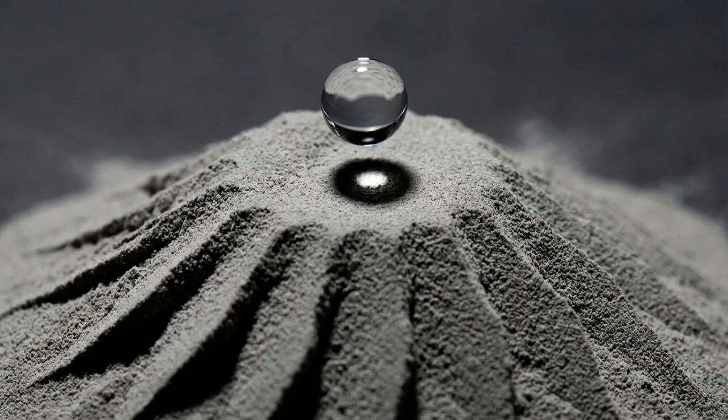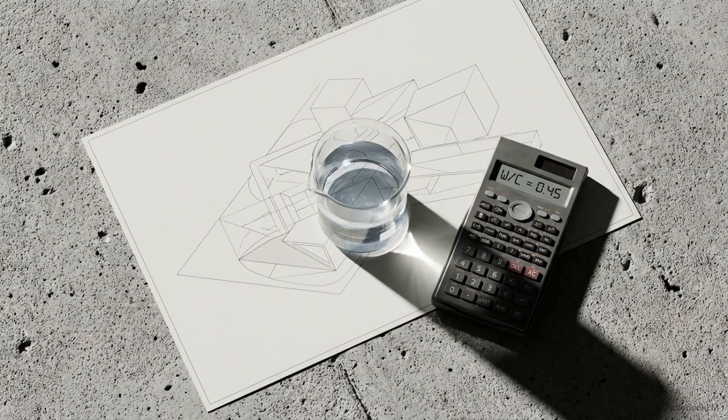The most sensitive variable in this mixture is water. Water activates the chemical reaction that hardens the cement, but calculating its exact volume is the highest risk factor in the process. This warning details the physical consequences of a water miscalculation.